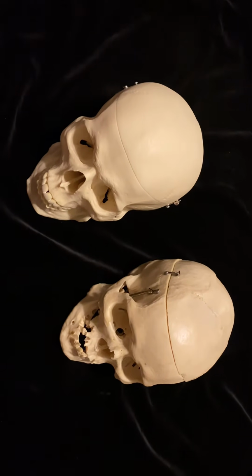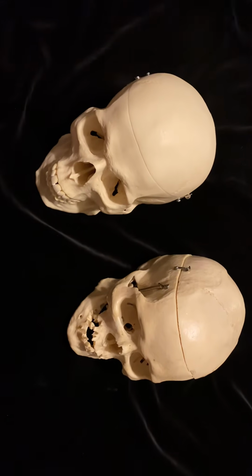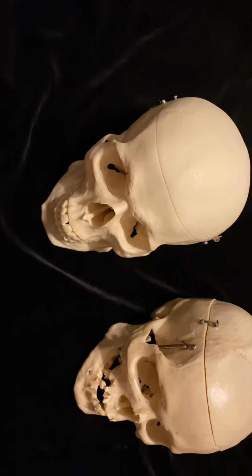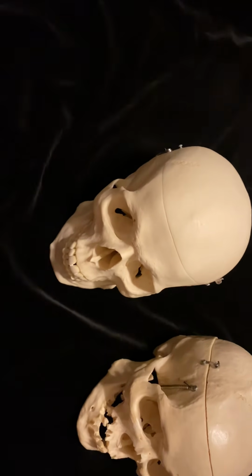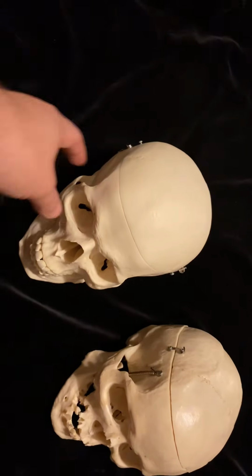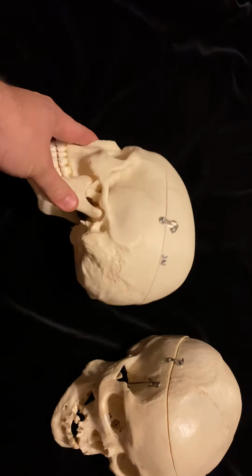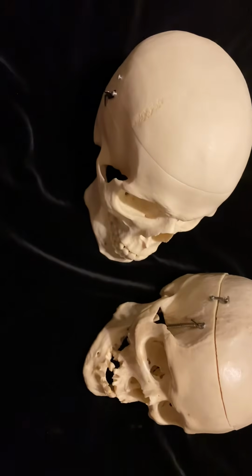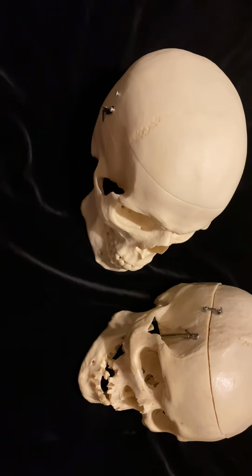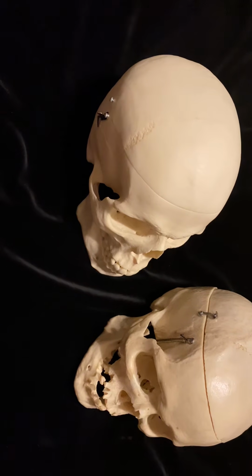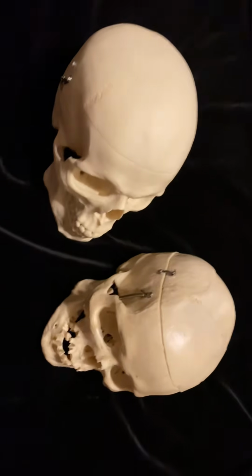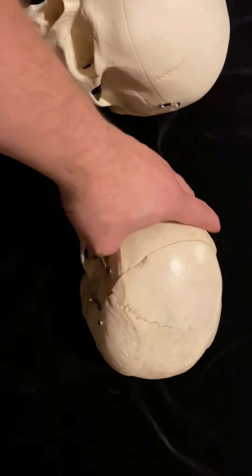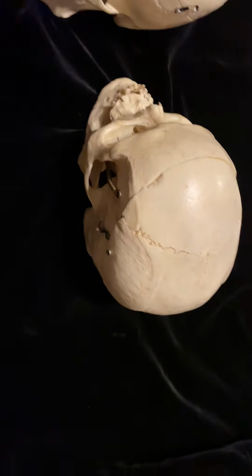Alright, so let's talk about some skull anatomy. Got two skulls here. I've got my plastic human skull, courtesy of Somso, quality maker of anatomical models, and my actual human skull, courtesy of some dead guy.